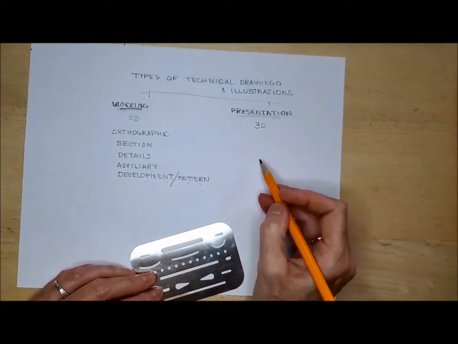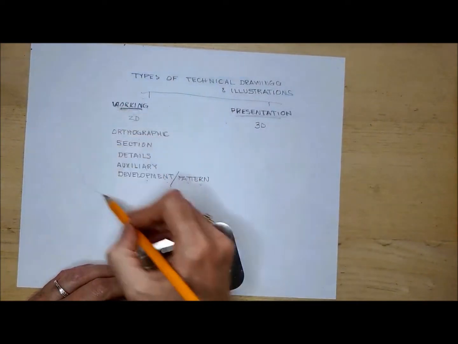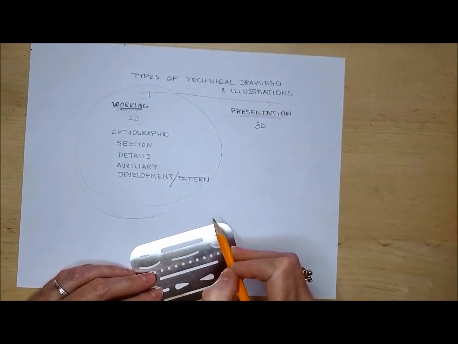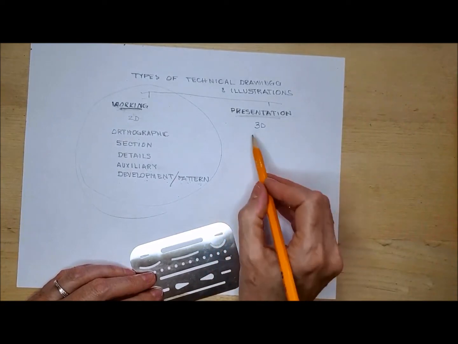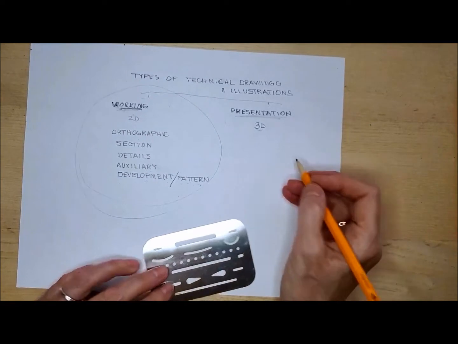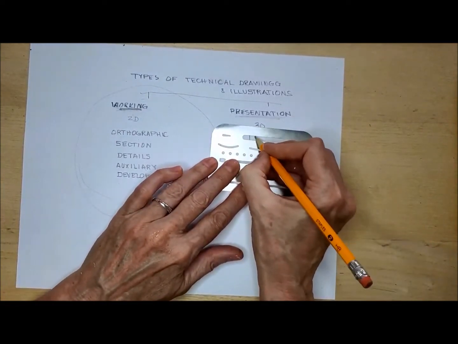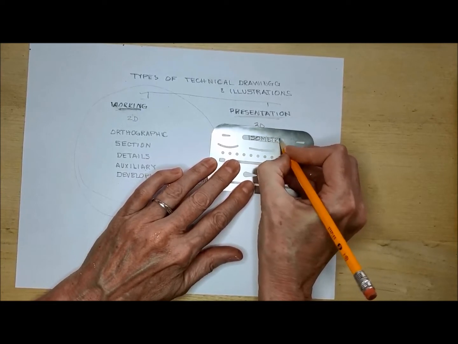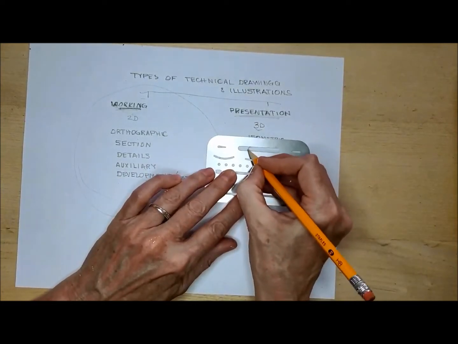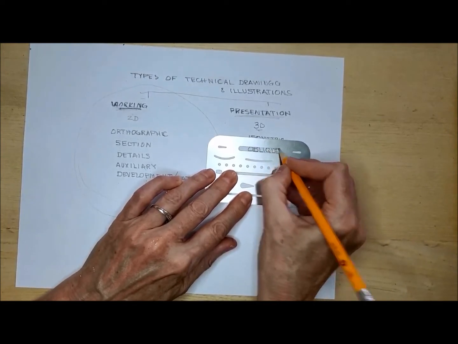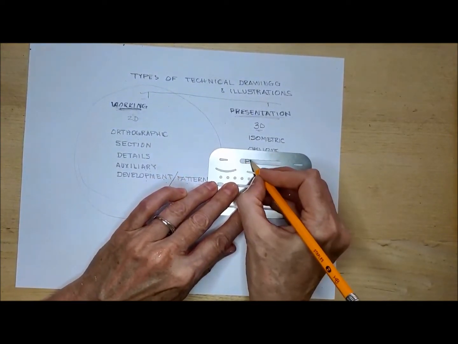Okay. In the second video after this one, we're going to sketch all these, and then in the second video we'll get into the presentation drawings. We'll be talking about those. They are the 3-dimensional drawings. They are called isometric, oblique, and perspectives.